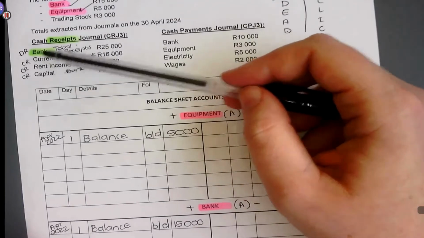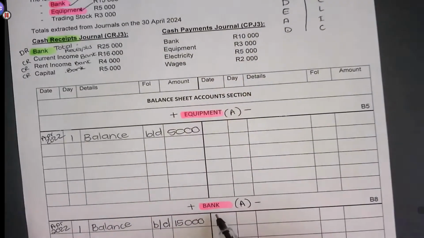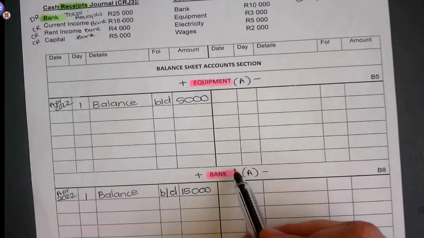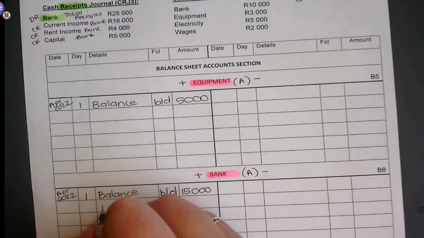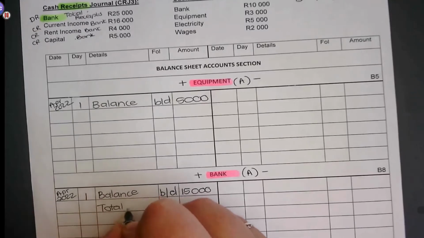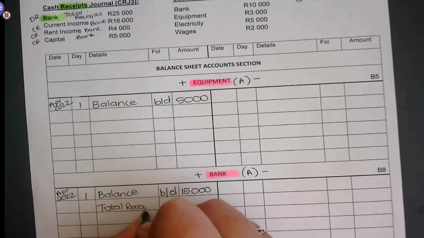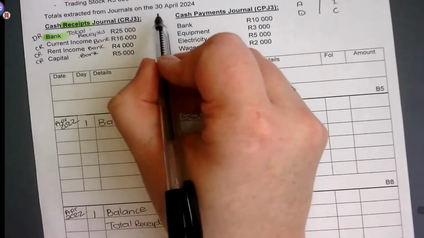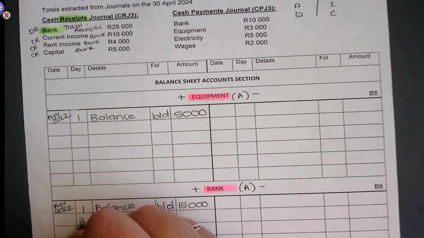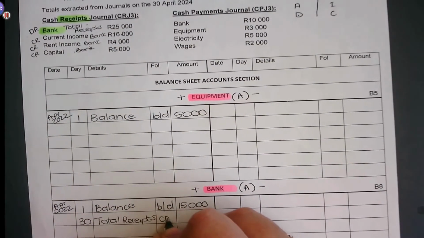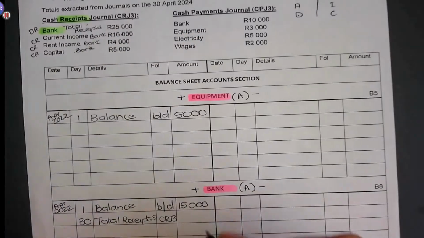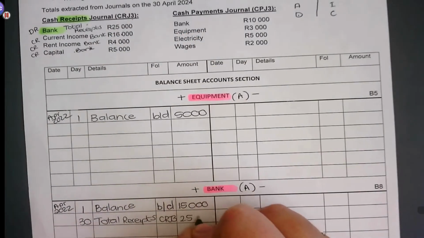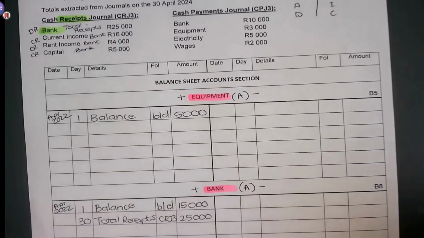So bank from the CRJ, if you're receiving money, your bank's going up because of your total receipts for the end of April, the 30th of April, from your CRJ3. They're telling me there it's number 3, and the amount is 25,000.